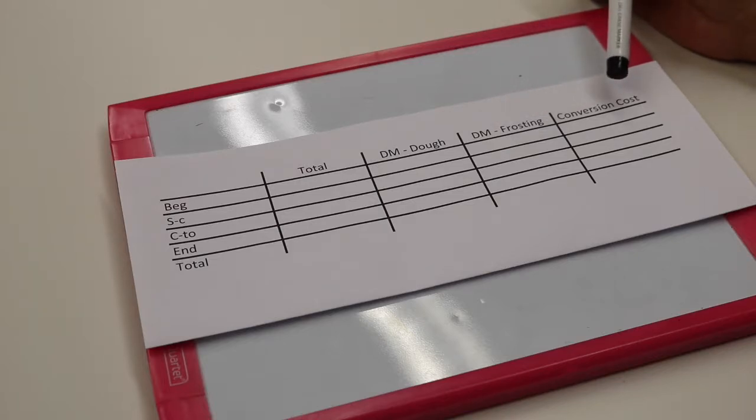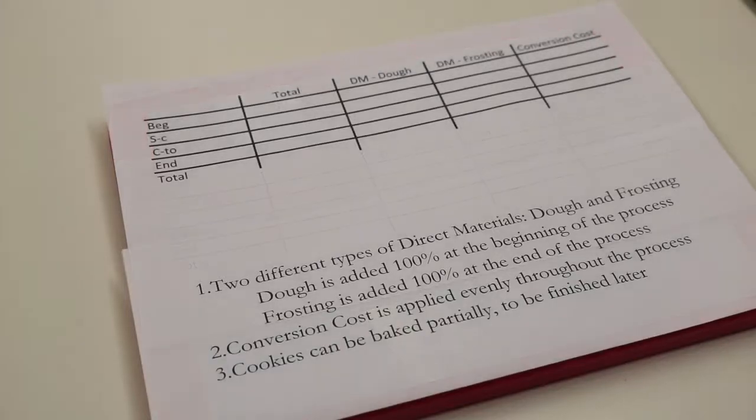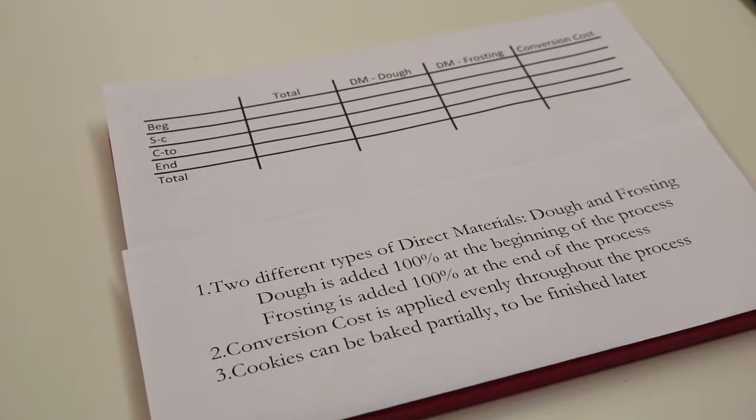What is conversion cost? Conversion cost can be thought of as what it costs you to convert your direct materials into your finished goods. If we're talking about, say, cupcakes, just adding your flour and frosting and water and yeast will not make you cupcakes. You need to take time, work the dough, and put it in the oven. So let's look at an example.